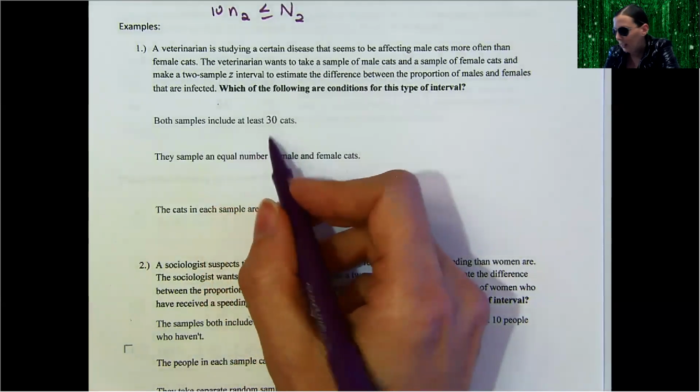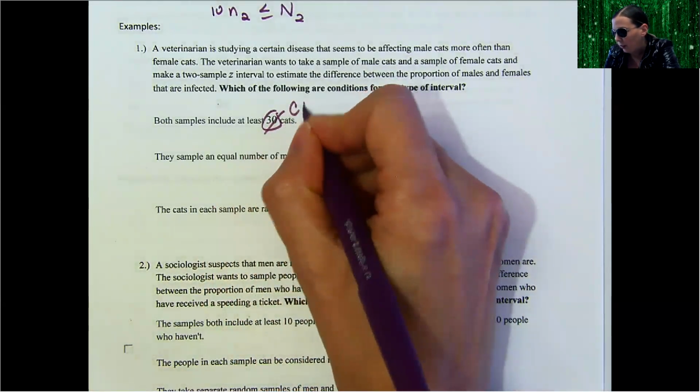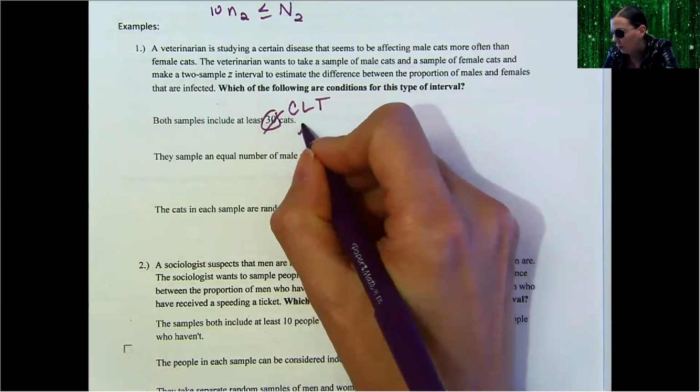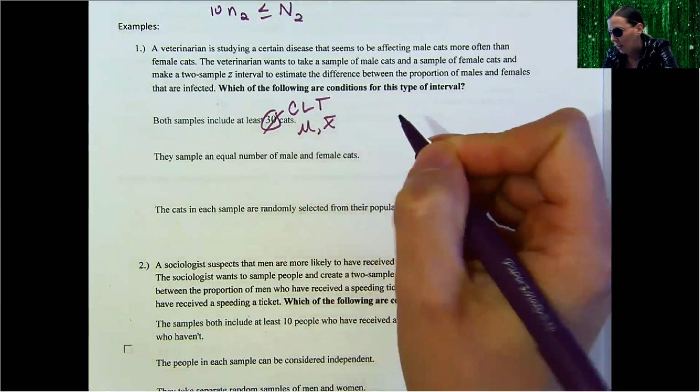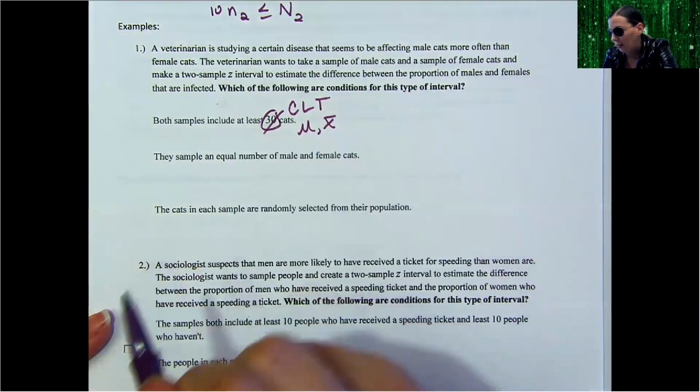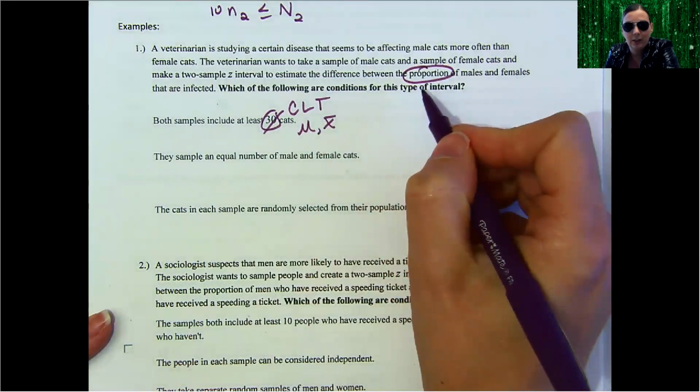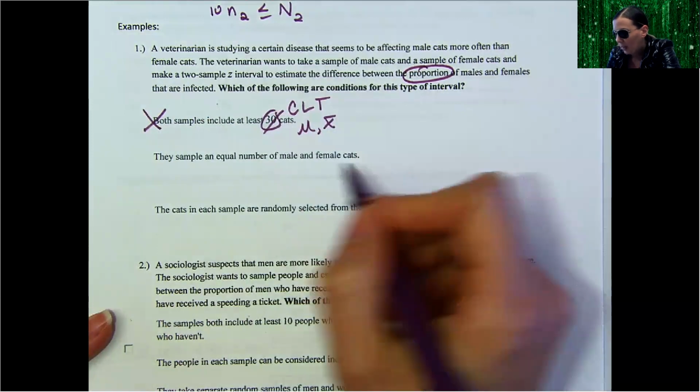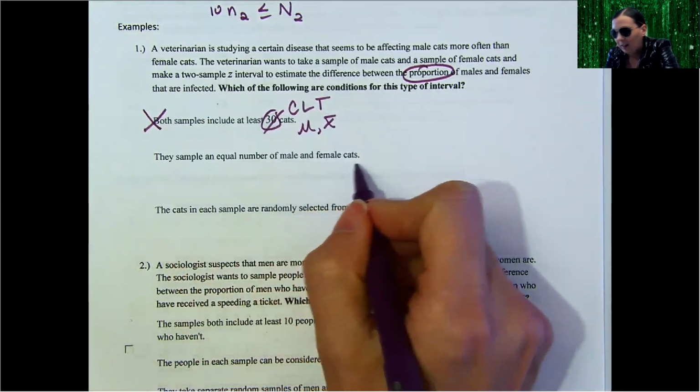Both samples include at least 30, so that's drawing on that central limit theorem, but that's going to be for mu, right, for x-bars and averages. This is for proportions, right? It says right here, proportions, so it's not that one. They sample an equal number of male and female cats.